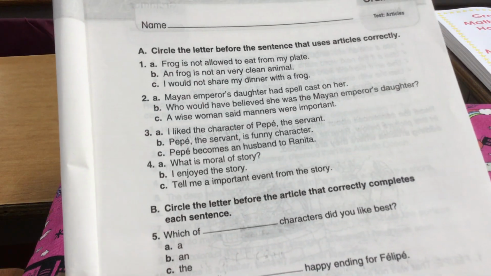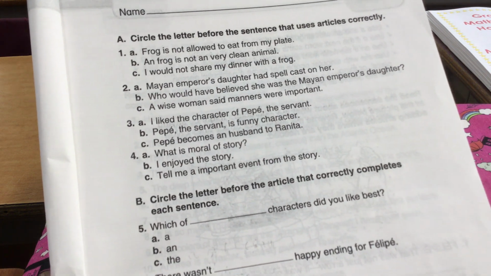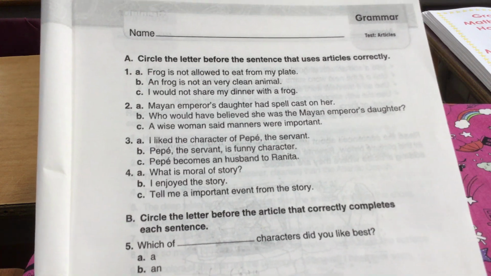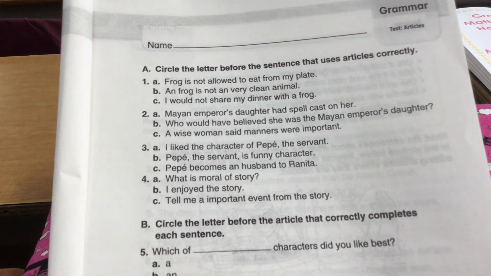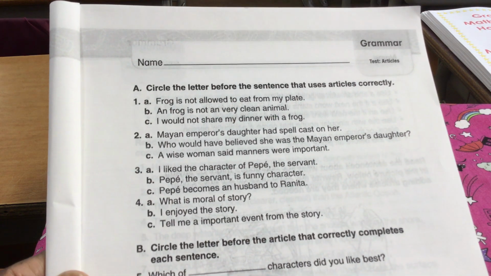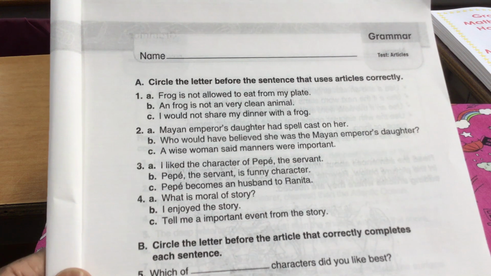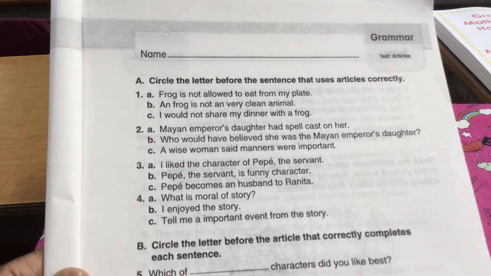Please listen very carefully as I read the directions and the sentences for today's test. Test. Articles. Part A. Circle the letter before the sentence that uses articles correctly. Number 1.